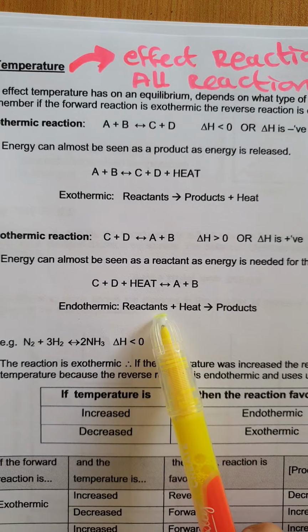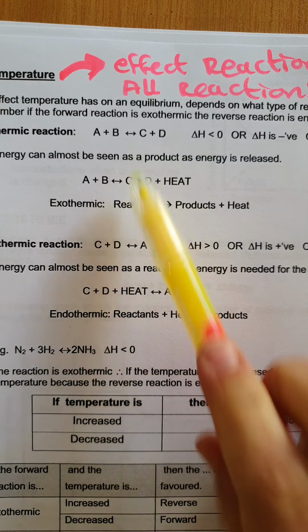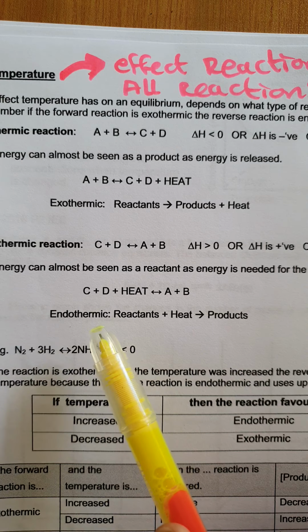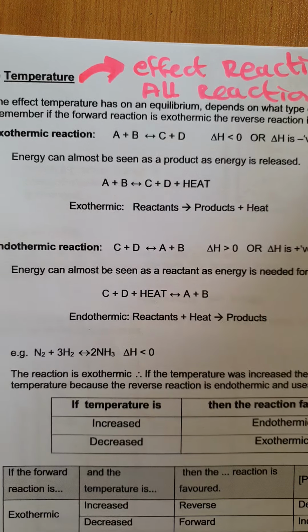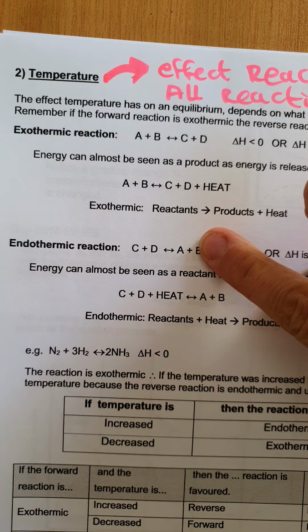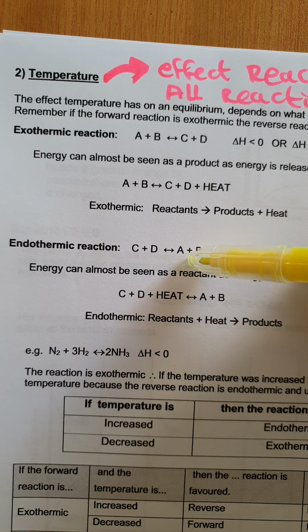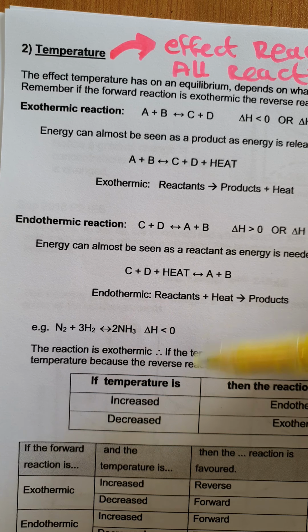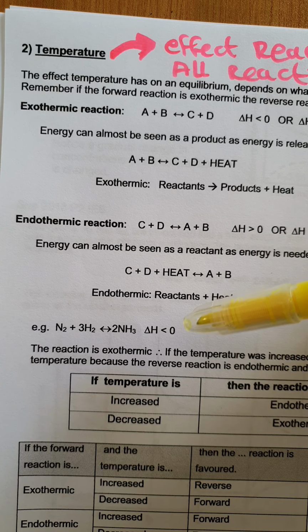Endothermic, you can think of it now, obviously C plus D is A and B. We always refer to the reaction in terms of its forward reaction, so that's why I've swapped those two around. Now this is endothermic, and so it's going to need to absorb heat in order to react.